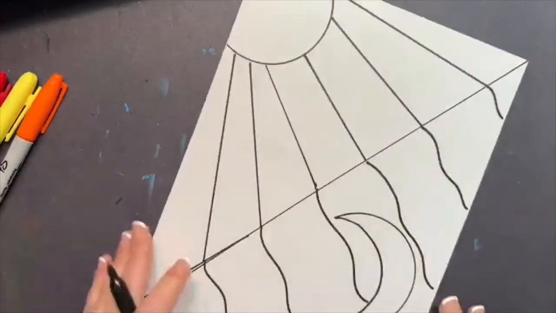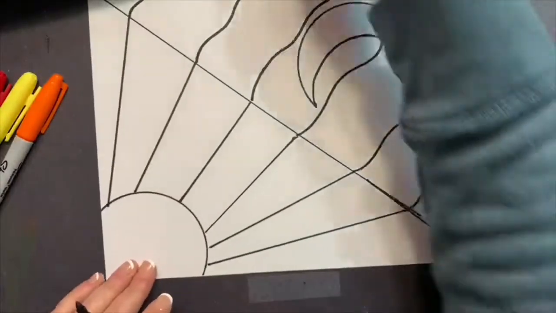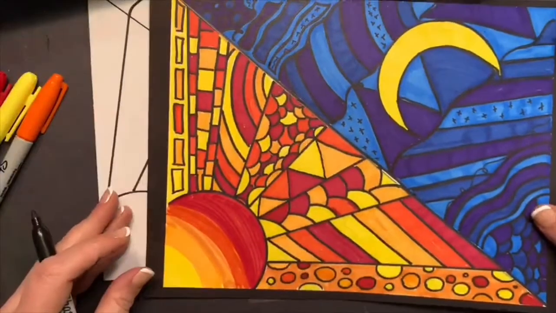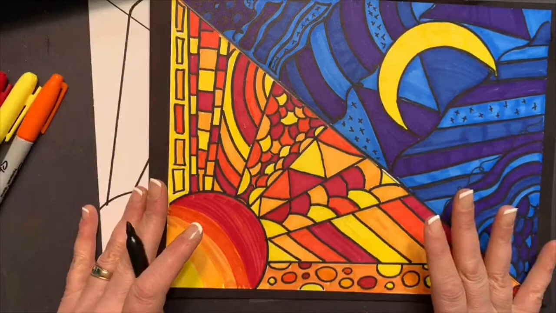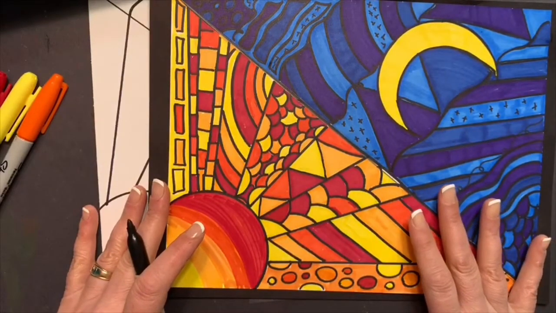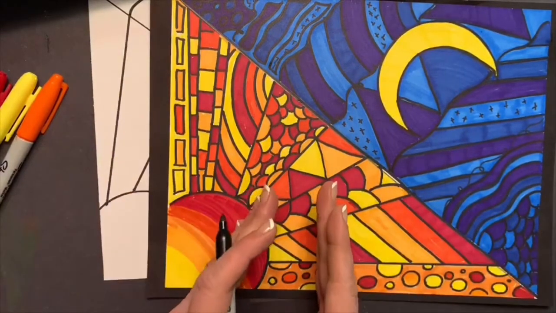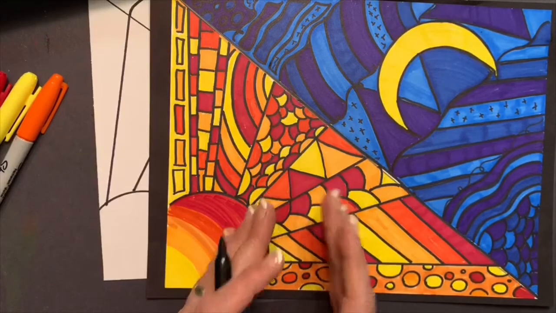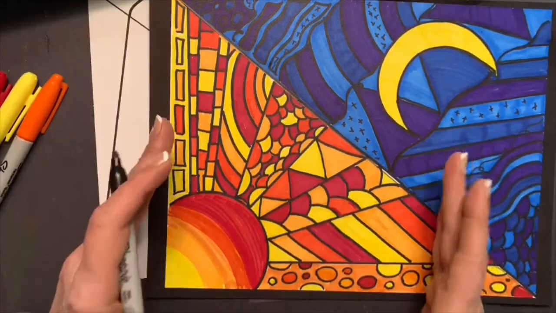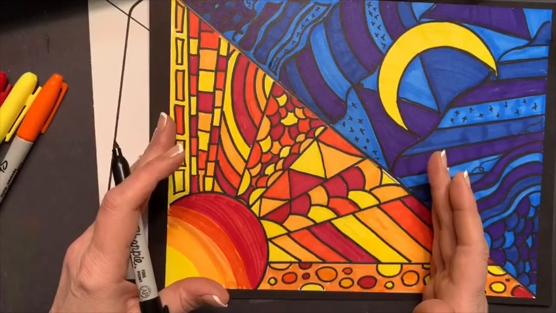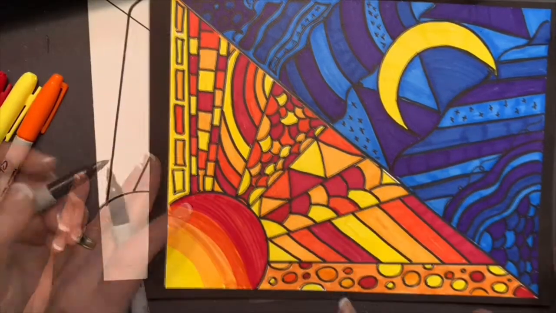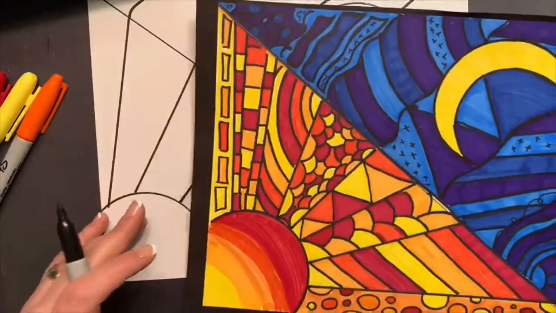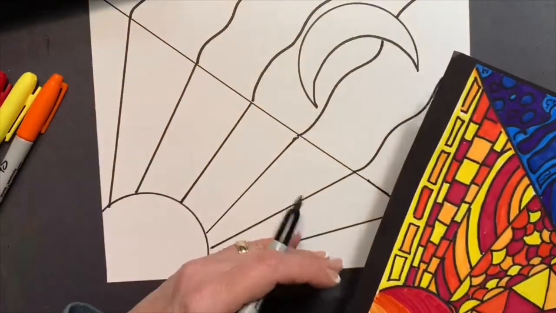Now we're going to do the patterns on the inside, and I want to go over this and give some recommendations. I have many students who like to make tiny, tiny, tiny little patterns. And the problem with that is that it's going to take you forever to color it in. So make nice big patterns. So let's get going on our patterns. I'm going to start on this side and move over. Okay, go.